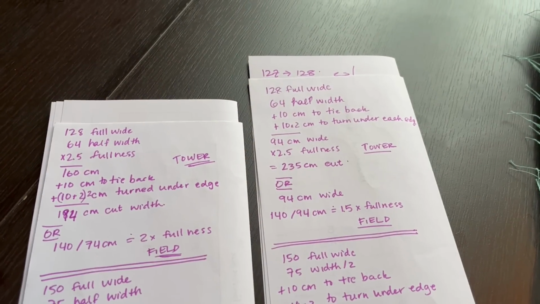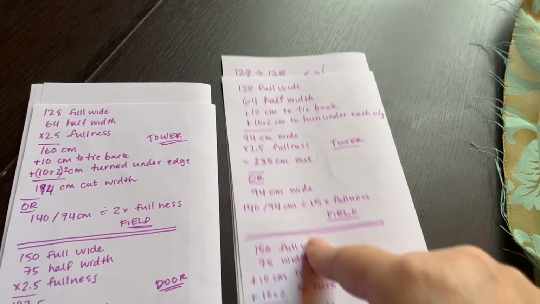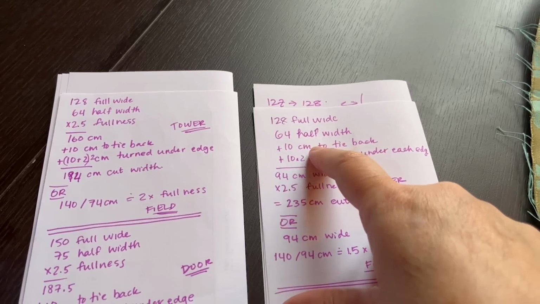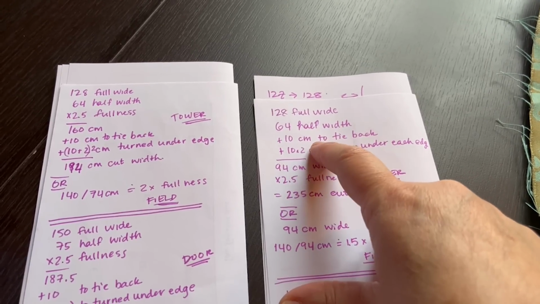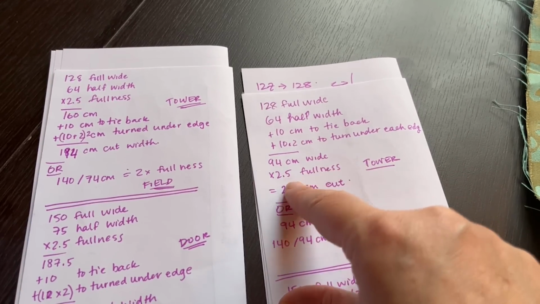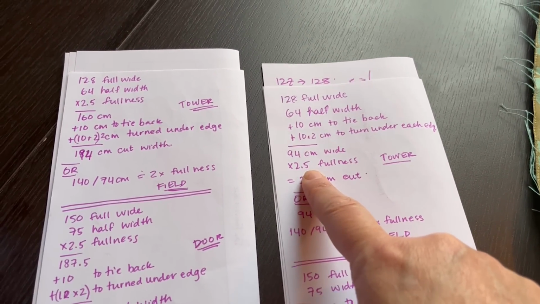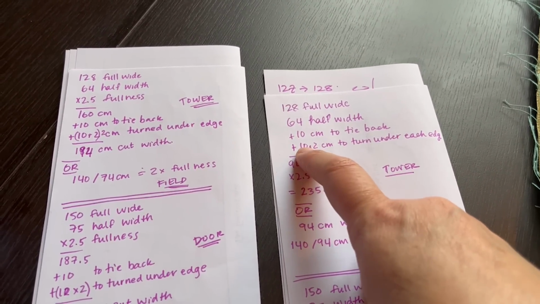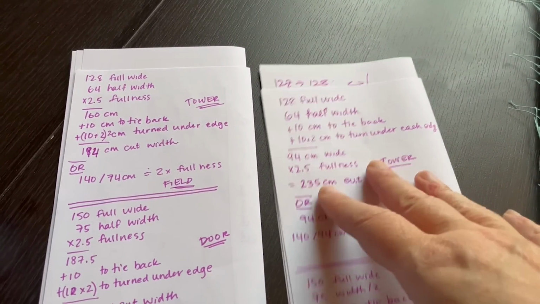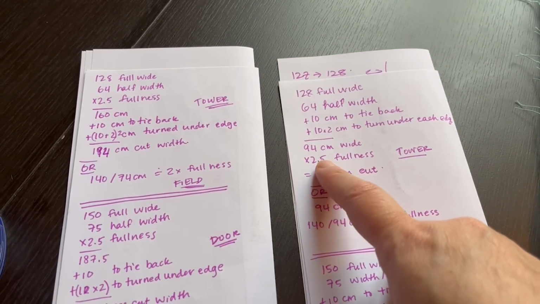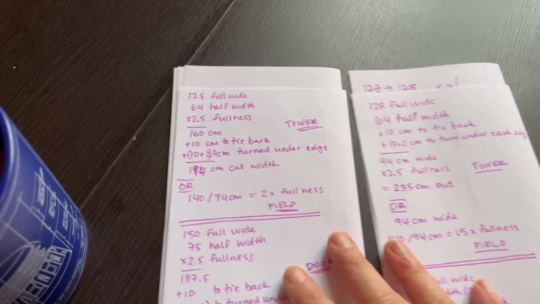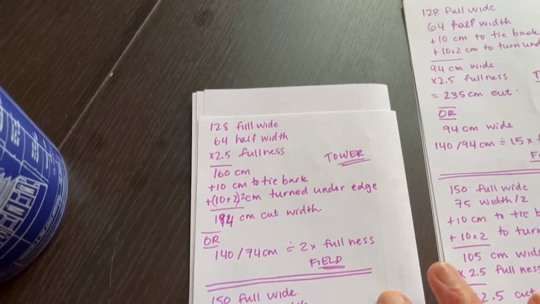And the math keeps coming the more I look at it. So I'd done one calculation here and then I realized I'd made a mistake because I had put the width to the tie back, the extra 10 centimeters to the tie back and the turned under edge in before I'd done the fullness. But I don't really want to include those in the fullness because I don't want that 24 centimeters to then be like 2.5 times that. So what I really want to do is calculate the fullness across the half width first and then add in the allowances. So I've done that over here.